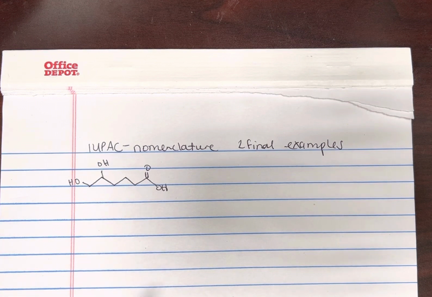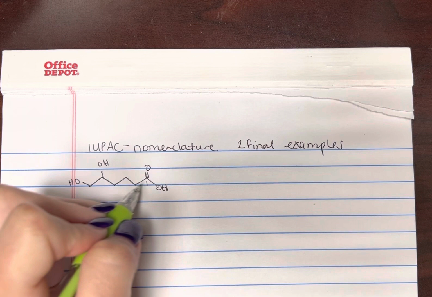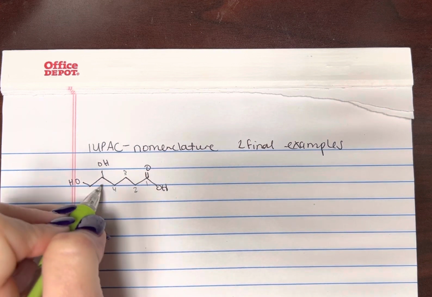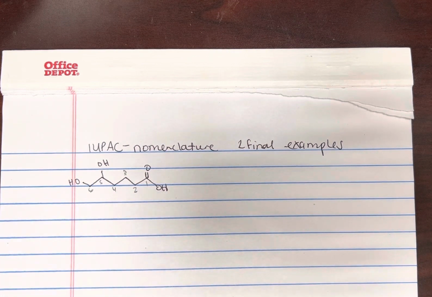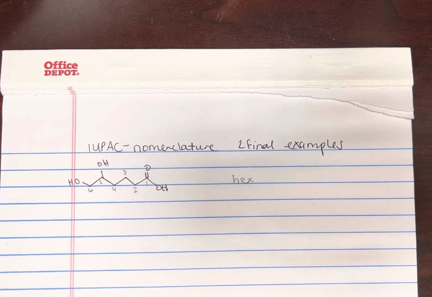So the first thing we want to do is number our carbons. So this is going to be 1, 2, 3, 4, 5, 6. And if you started from the other way, that's okay. So we know that this has 6, so this is going to be a hex.